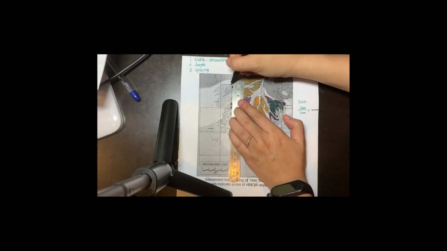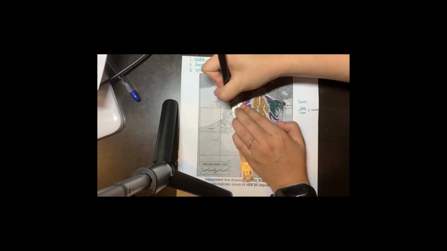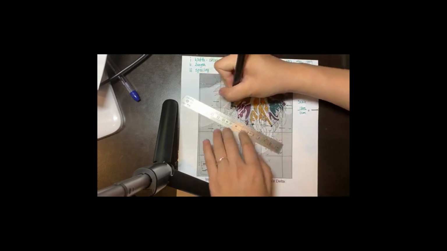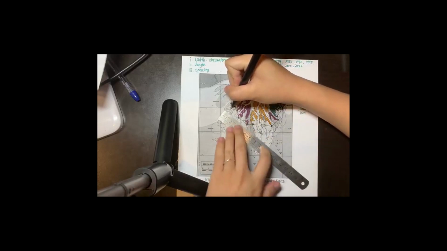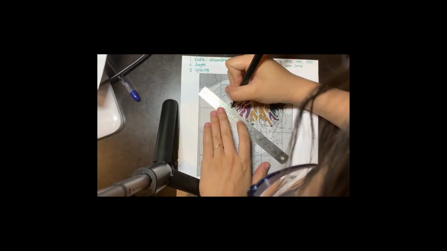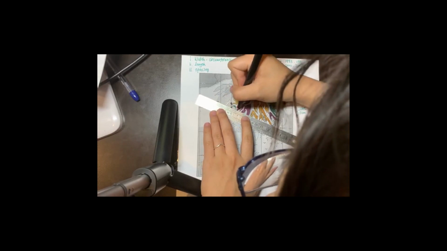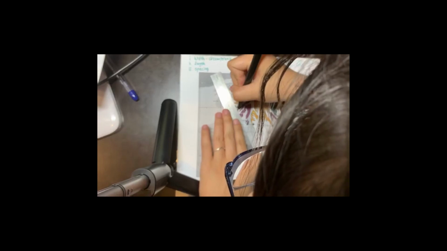I put my ruler at 2.5 again, and this is about 5, and this is 5.5. The next one is 6.5.